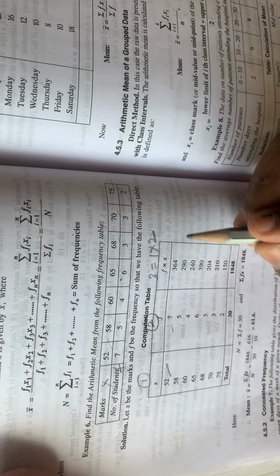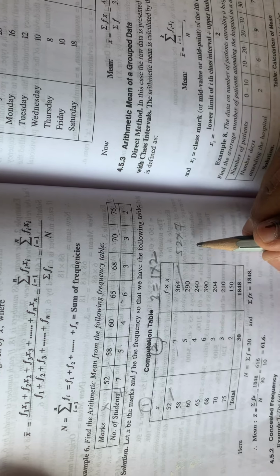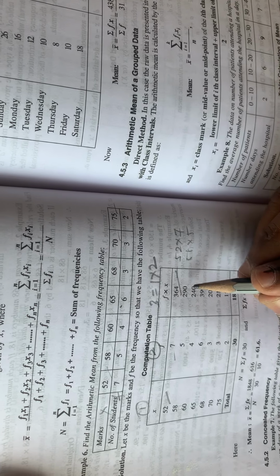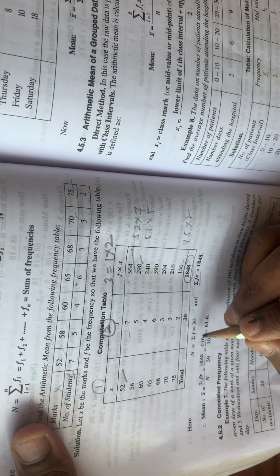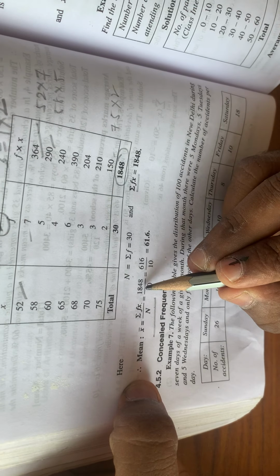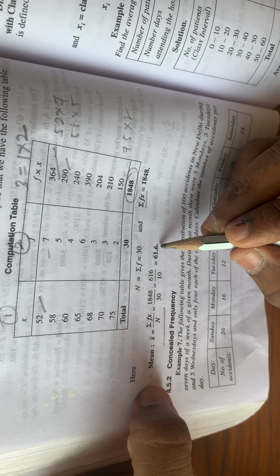So 52 into 7. What is the value of 52 into 7? 52 into 7 is 364. Similarly, 58 into 5 is 290, and so on. The last value, 75 into 2, is 150. So this totals altogether 1848, that is denoted as summation fx, right? This total is 30, that is denoted as capital N or else summation f. So in the discrete series, what is the formula for mean? That is x bar equals summation fx by n, that is 1848 divided by 30, that equals 616 by 10, that is 61.6.